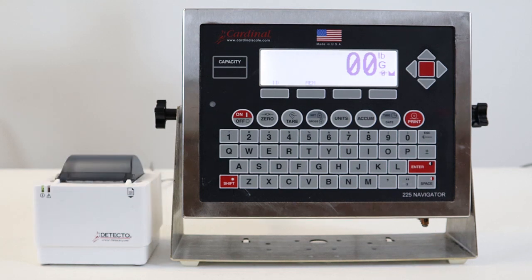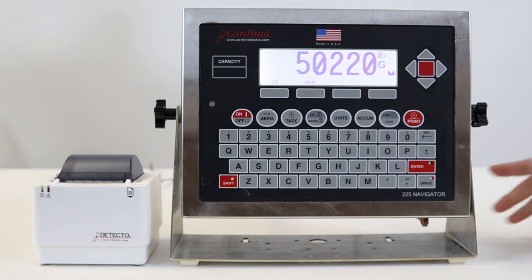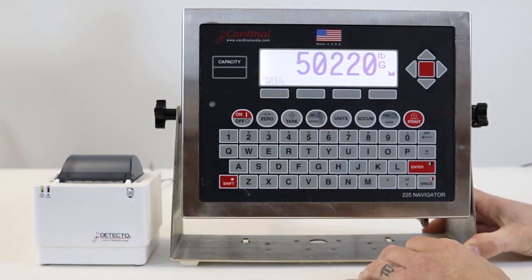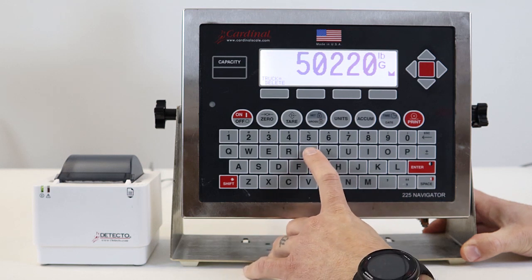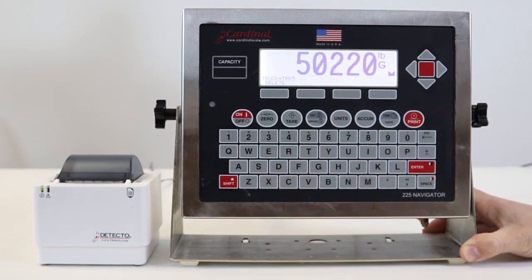For our second example on using ID storage in the 225, we're going to use a permanent ID. So we're going to start acting as if a truck pulls on the scale. Let's say it weighs about 50,000 pounds. Entering the ID is the same as it was on the temporary IDs. So we're going to press ID. And this time I want to use TRK5. Notice that was much easier to enter than it was on the 210.